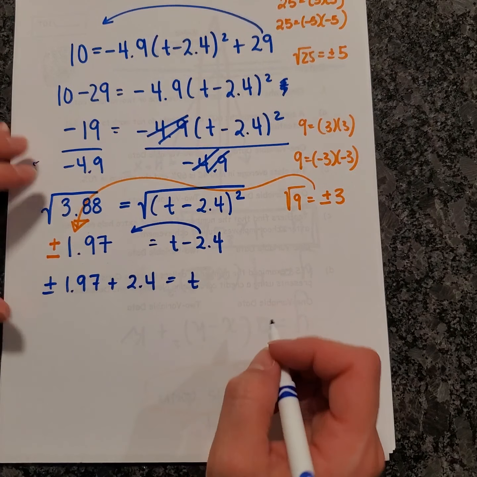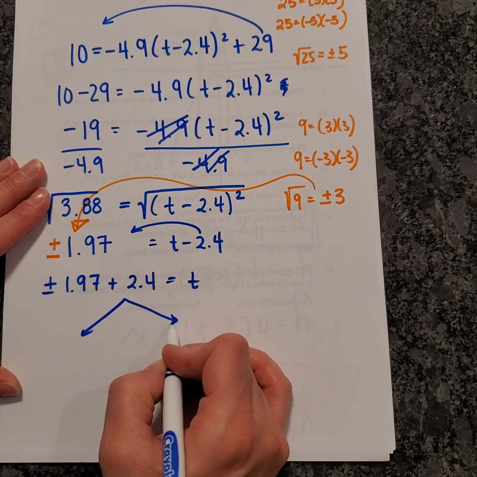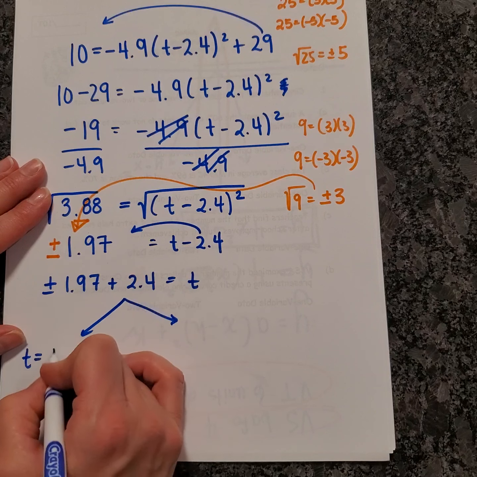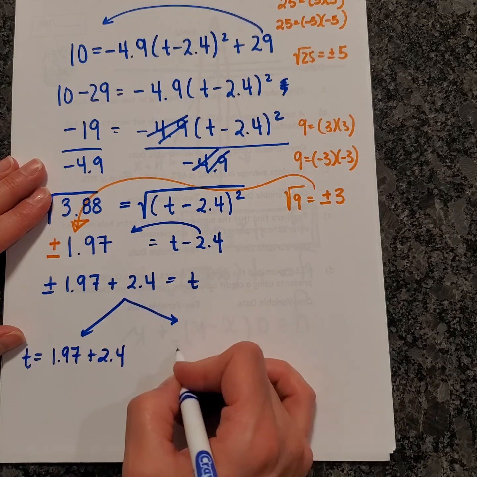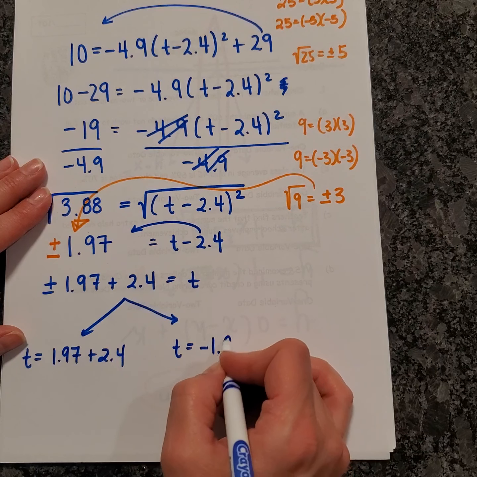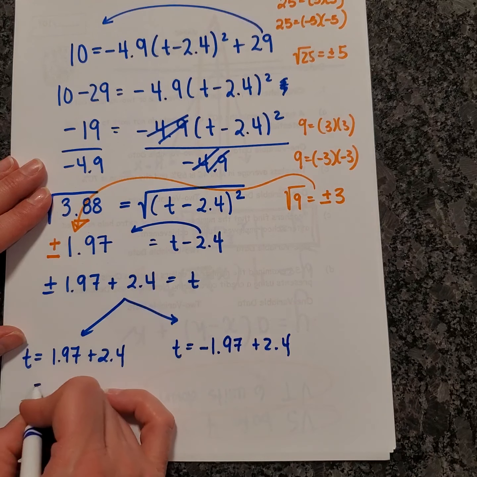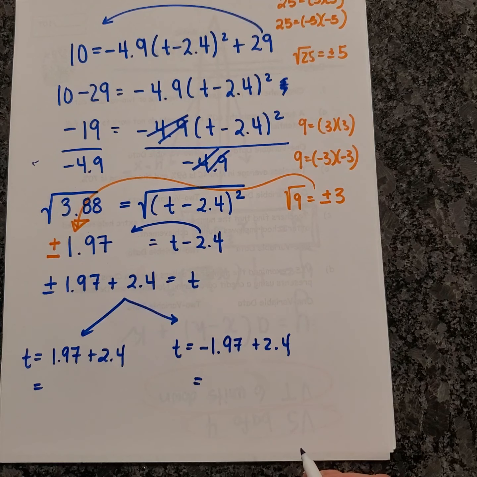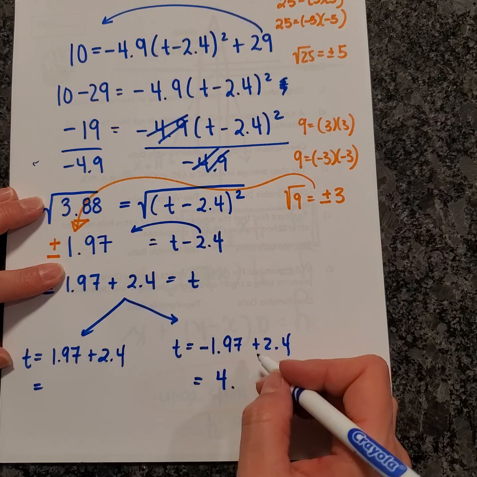Now, okay, we want to come up with our 2 possible answers. So this is where we break it down. t is equal to the positive 1.97 plus 2.4, and t is equal to the negative 1.97 plus 2.4. Okay, and I'm going to go ahead and calculate away here.